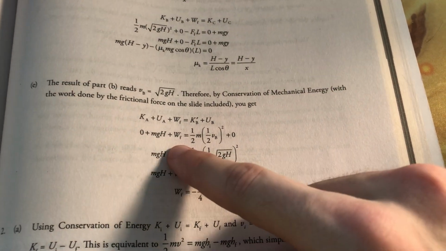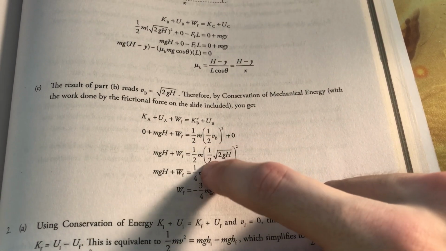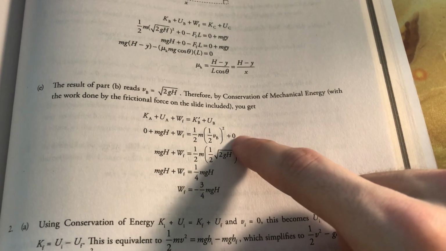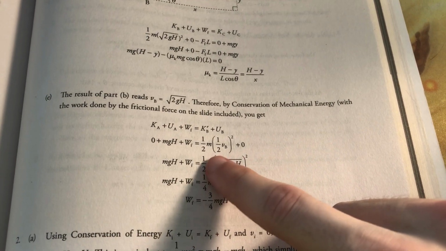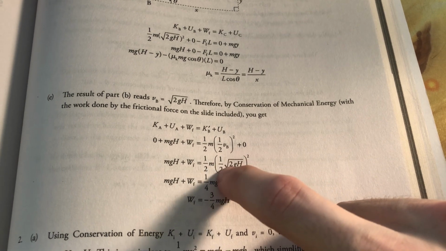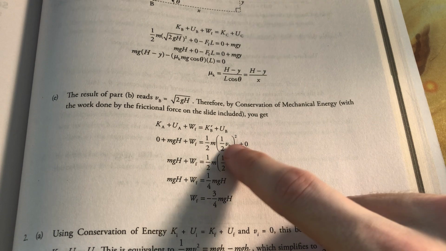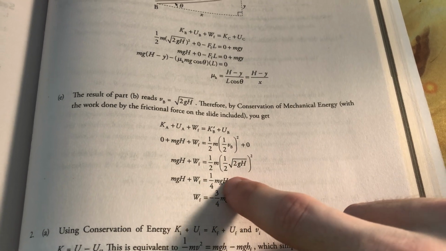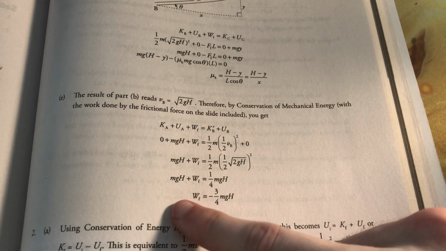Really we're just saying here's our GPE at A, here's the work of friction, here is our kinetic energy when we get to the bottom at B. And at B there is no GPE, it's on the ground. So we go ahead and put that in, it's just 1/2 times squared, so make sure you square the 1/2 as well, everything inside the parentheses. This ends up being 1/4 mgh, and this works out really nicely.